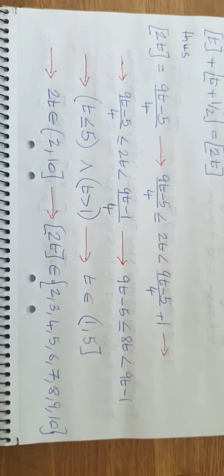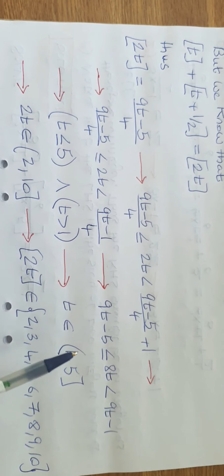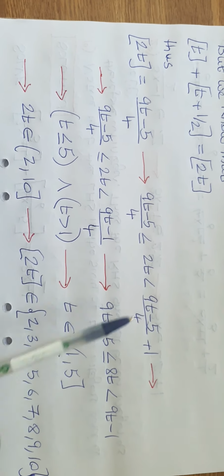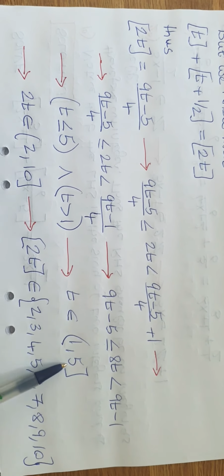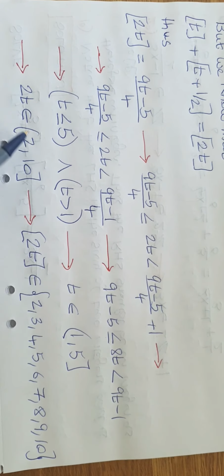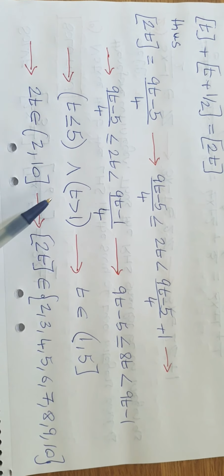So I managed now to find to which interval t belongs. And I want to go back to this equation. Now, if t belongs to this interval, then 2t would belong to the interval 2, 10.